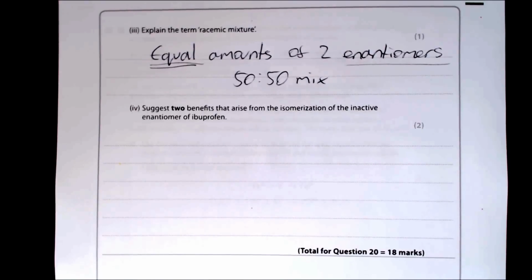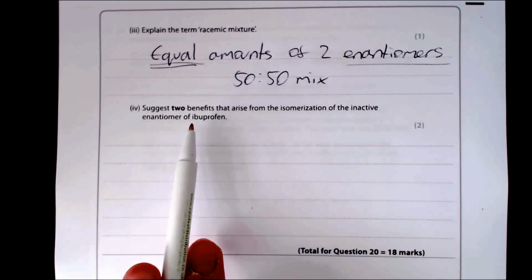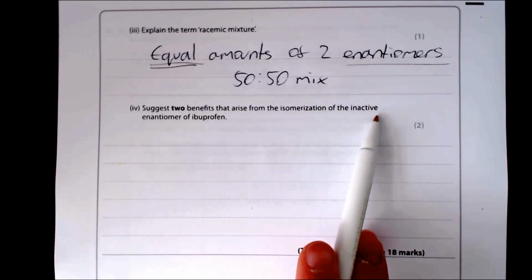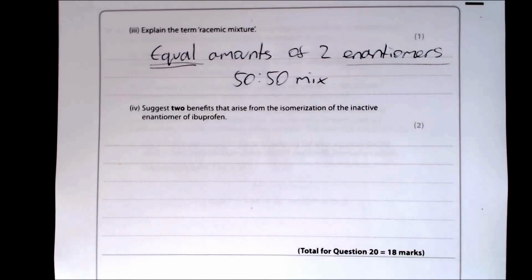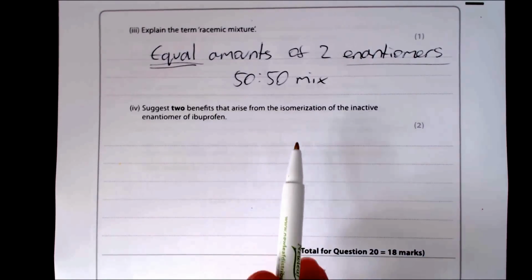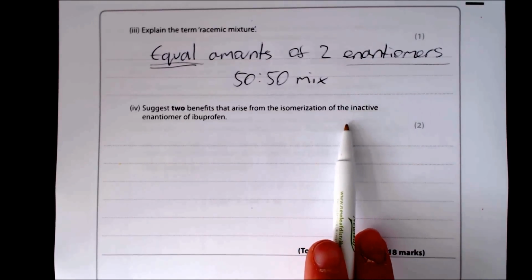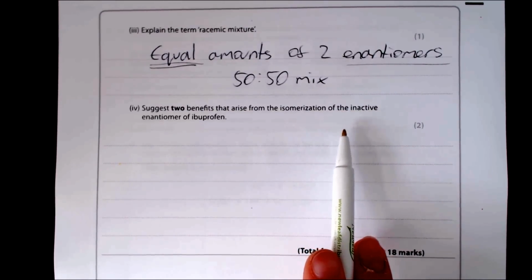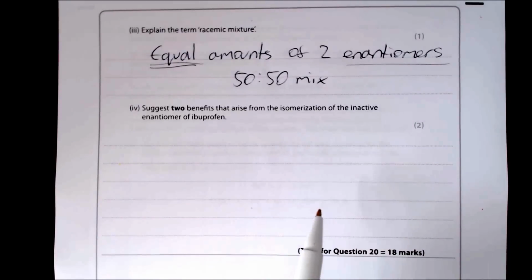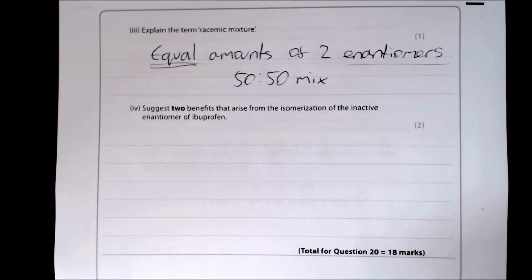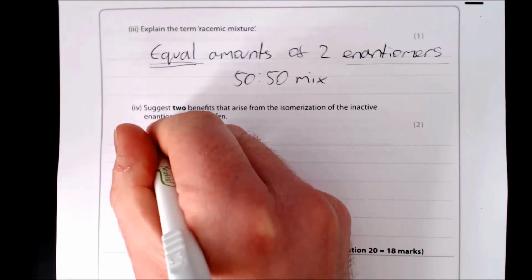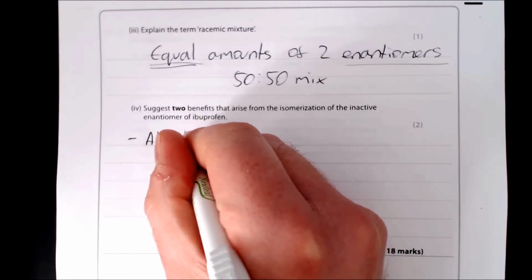Okay, and then finally onto IV. It seems like a huge question. So it says suggest 2 benefits that arise from the isomerization of the inactive enantiomer of ibuprofen. Now, obviously, we just need to suggest 2 here, but the good thing is we have the useful enantiomer anyway, and we have the enantiomer which isn't any use in the body, but the body can change that into a useful molecule, so that's quite good because that means that all the ibuprofen is now useful effectively. It doesn't matter which enantiomer you put in, so that's really good. So we'll put all ibuprofen is useful.